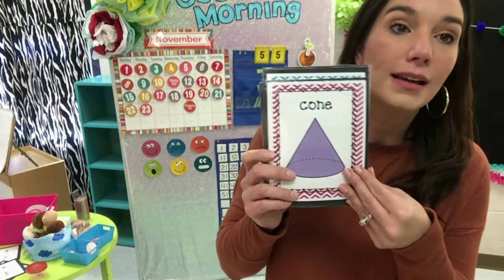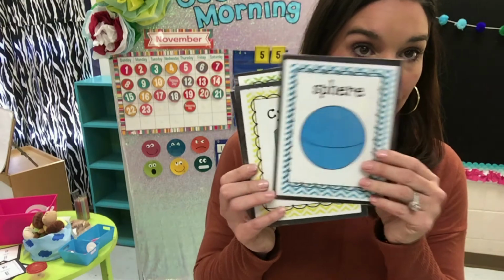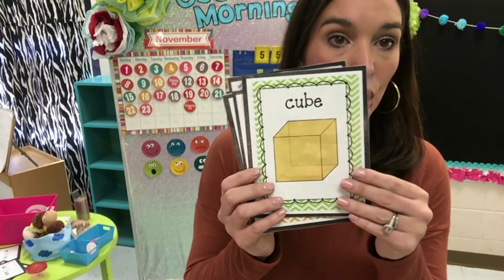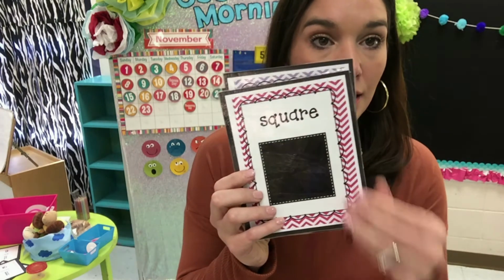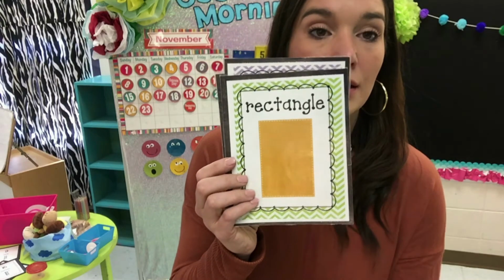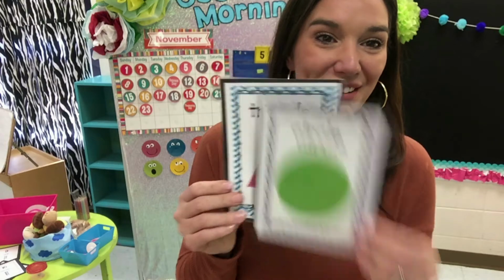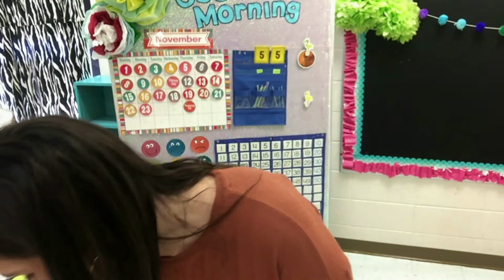All right. Shape is this: cone, sphere, cylinder, cube, hexagon, square, rectangle, circle, and triangle.